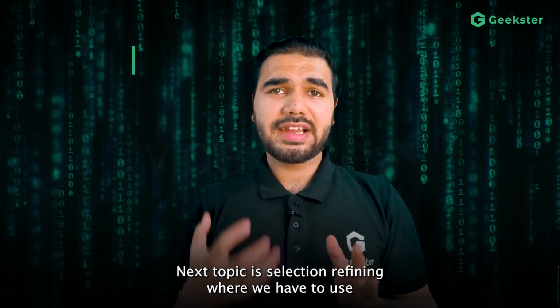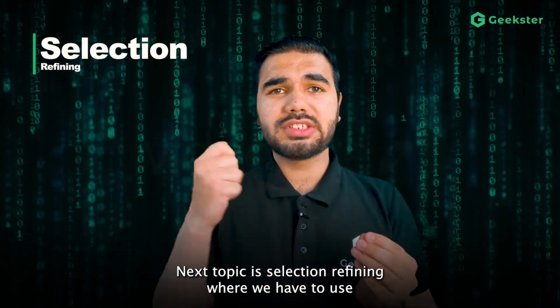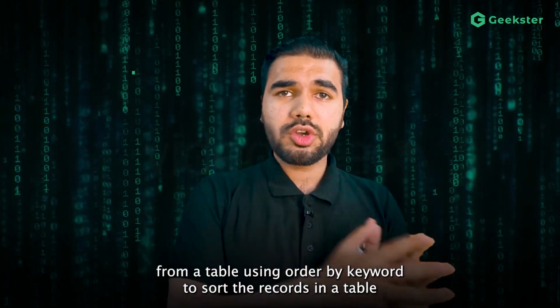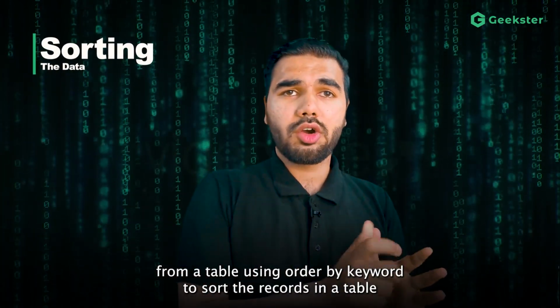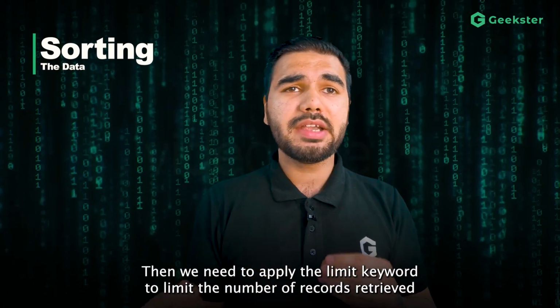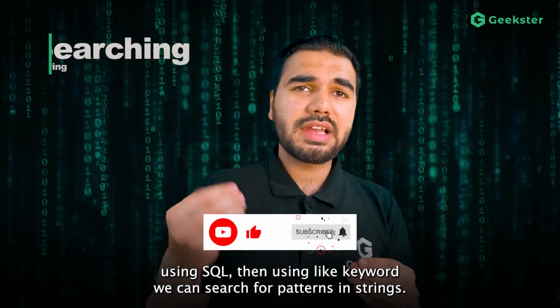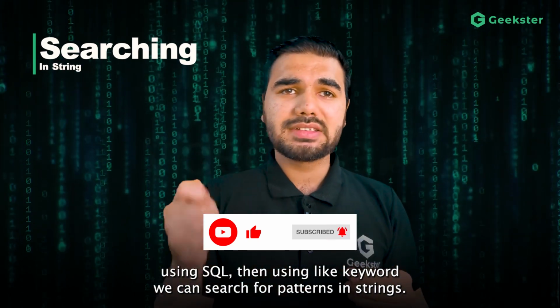Next topic is selection refining, where we have to use the distinct keyword to retrieve the data in unique records from a table. Using the order by keyword to sort the records in a table, then we need to apply the limit keyword to limit the number of records retrieved using SQL. Then using the like keyword, we can search for patterns in strings.